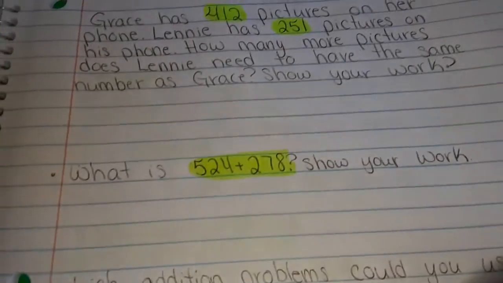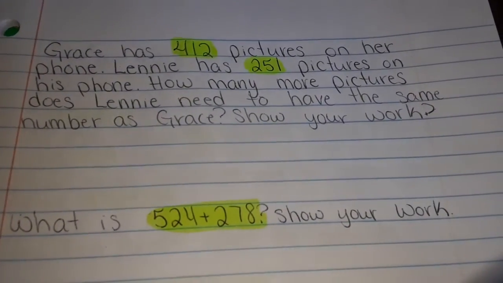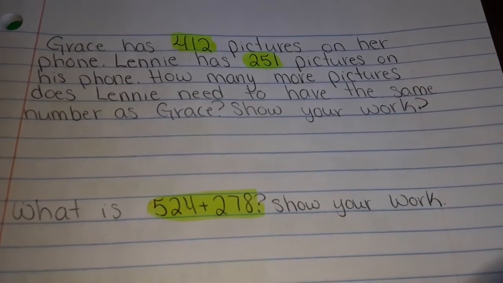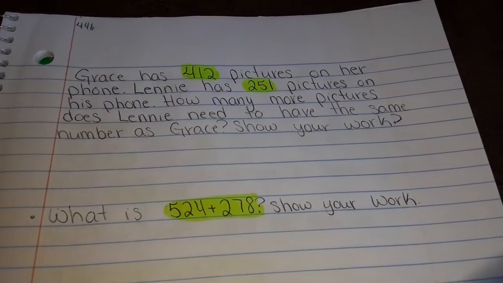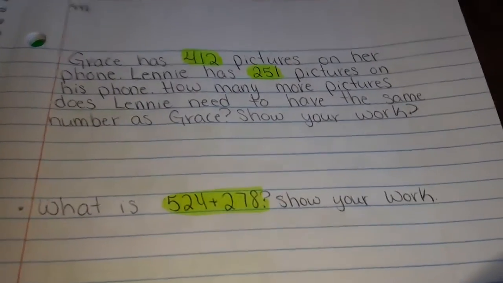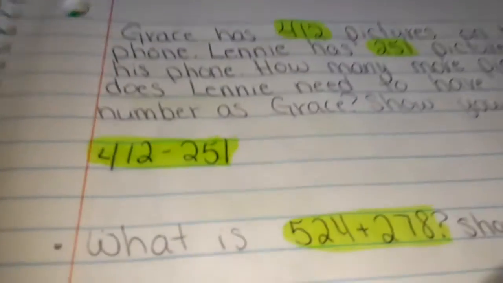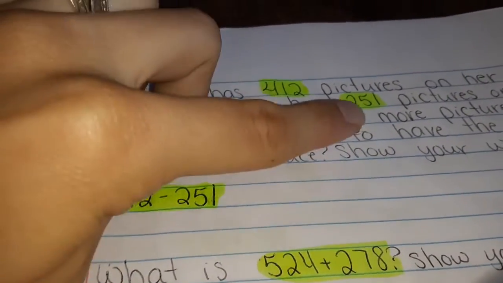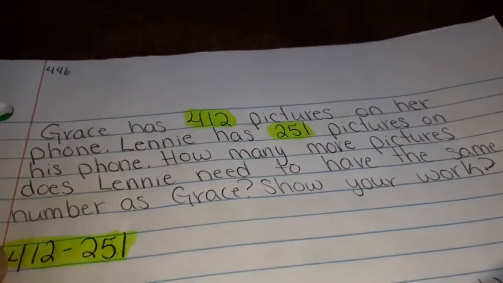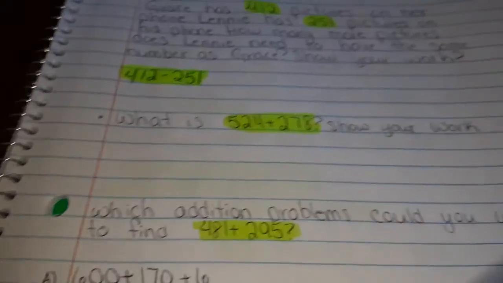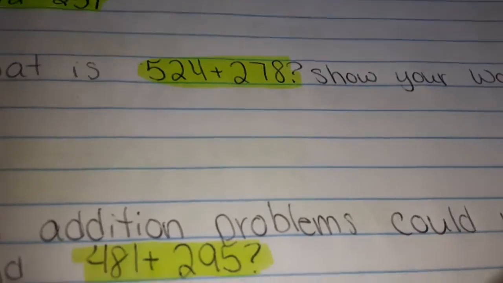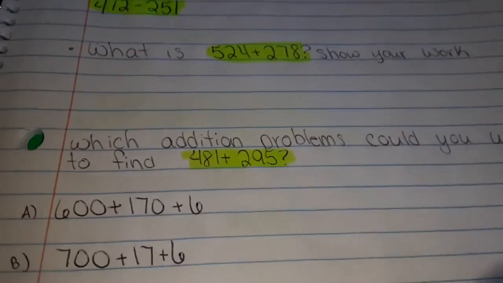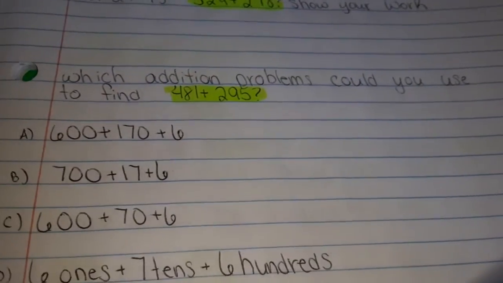Grace has 412 pictures on her phone. Lenny has 251 pictures on his phone. How many more pictures does Lenny need to have the same number as Grace? Show your work. So what is 412 minus 251? What is 524 plus 278? Show your work.